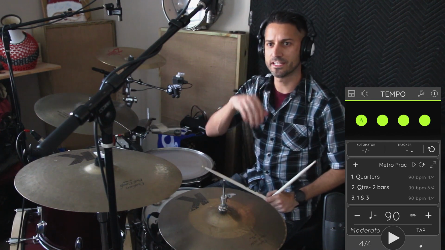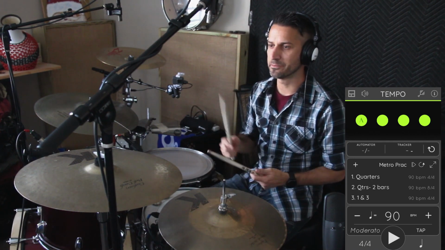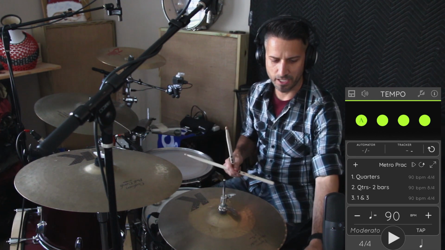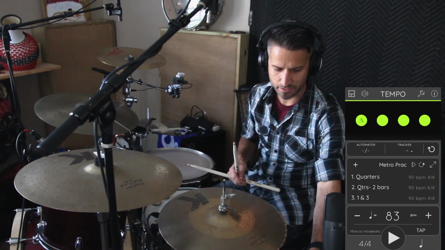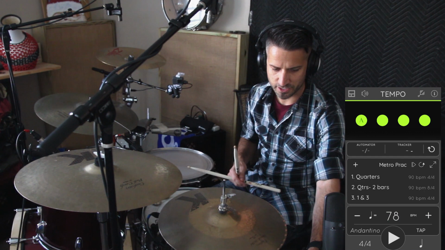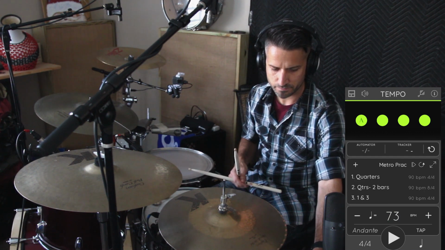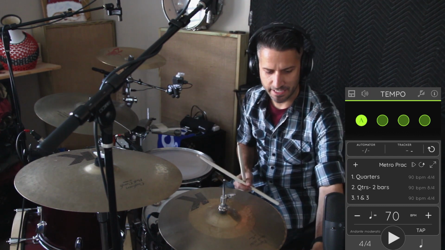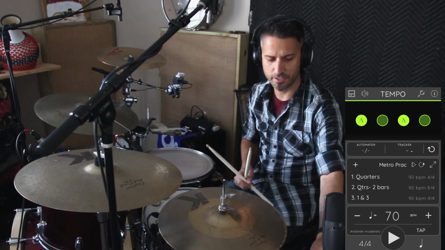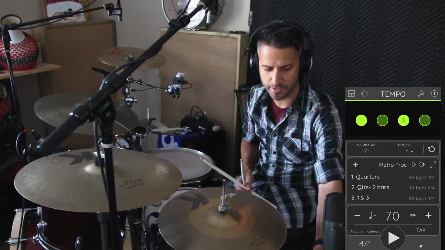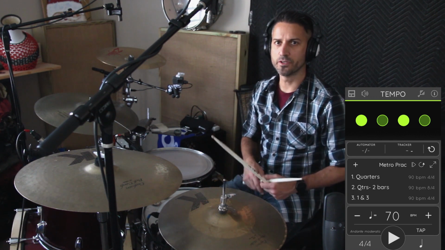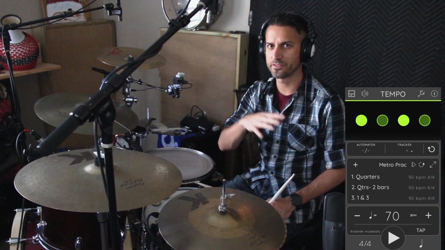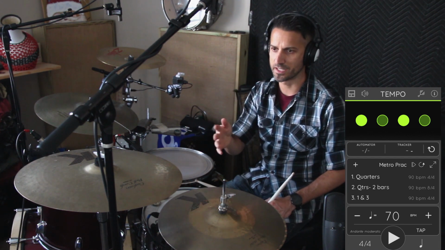So let's further explore this idea between regular, half, and double time at a different tempo. I'm going to slow my metronome down a lot to a much slower tempo. So we're at a much slower tempo of 70, and I'm going to put clicks on beats 1 and 3 just so it makes it a little bit more clear when I'm playing those different time feels between regular, half, and double time.